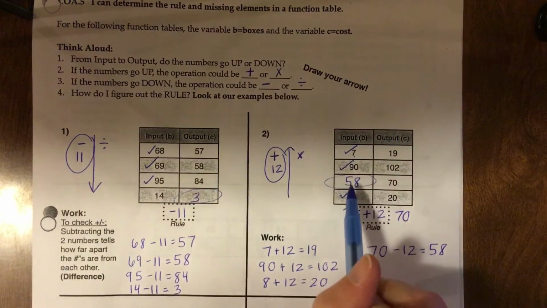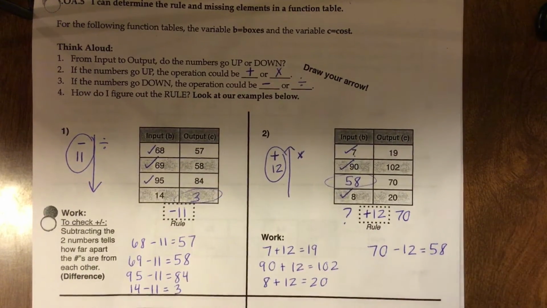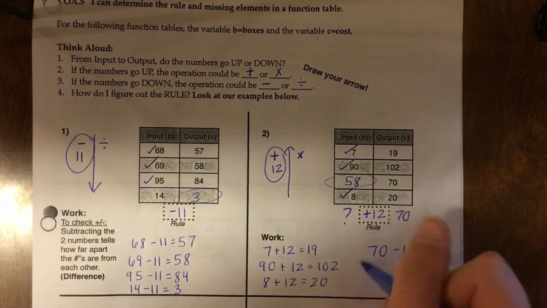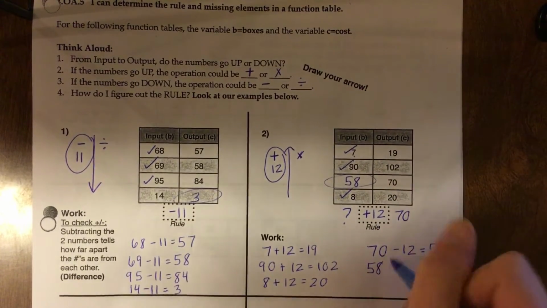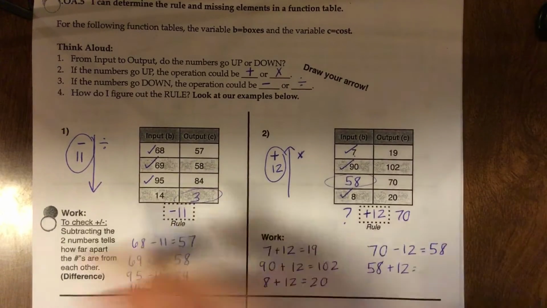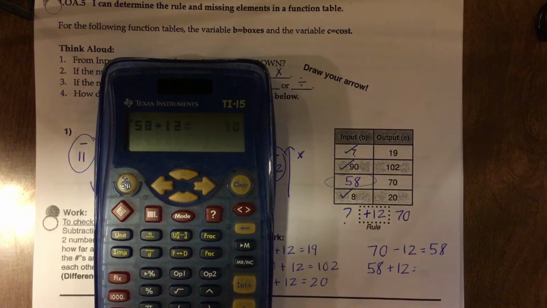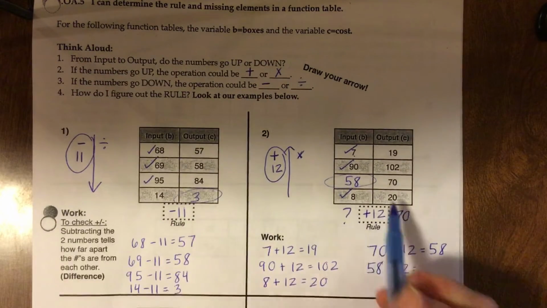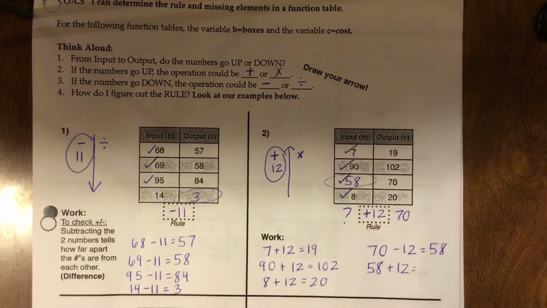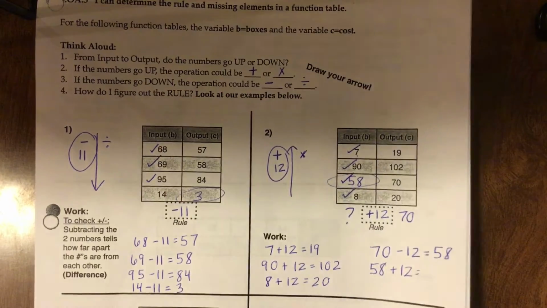And just to double check, I have all these check marks. I want this to have a check mark too. So I'll do 58, and then my rule, plus 12, equals, let's see, 58 plus 12, 70. And that's what I got. So check, it matches. All right, let's try number 3.